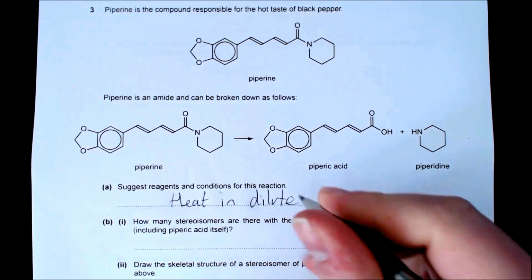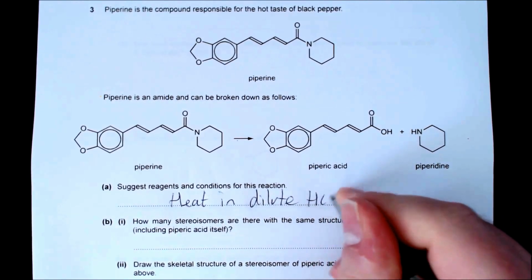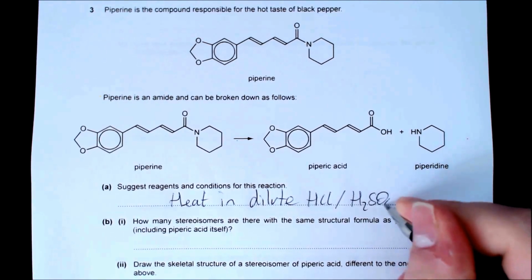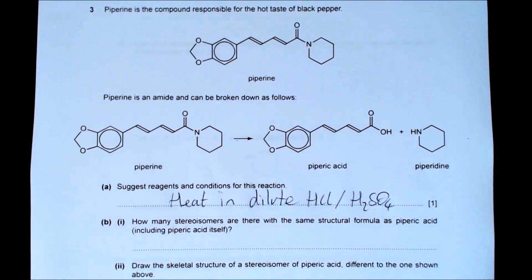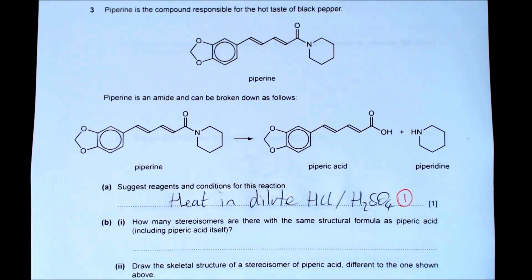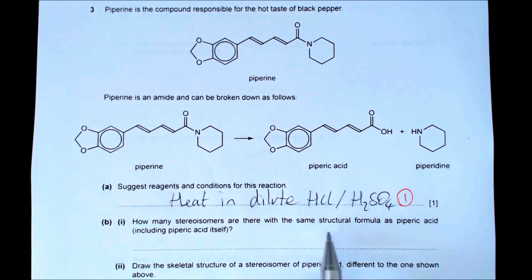Okay, so we're going to heat that in dilute HCl / H2SO4. There you go. And so that gets you 1 mark for that first bit there. Okay, so let's just mark that on there. 1 mark. Good.